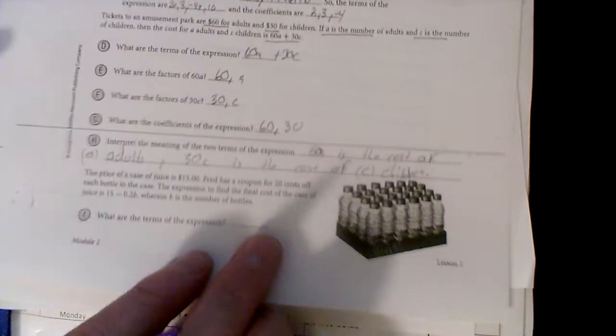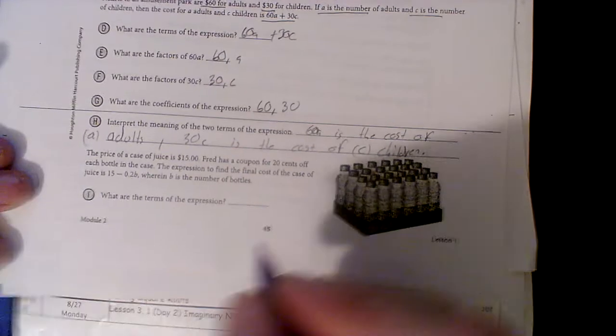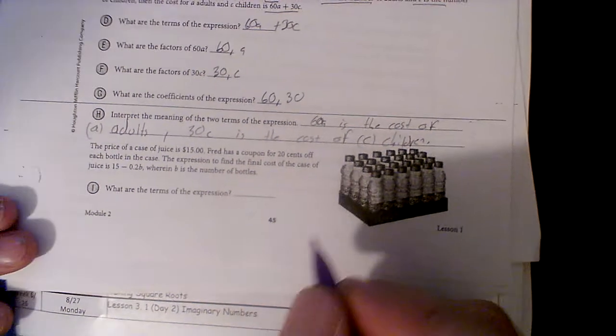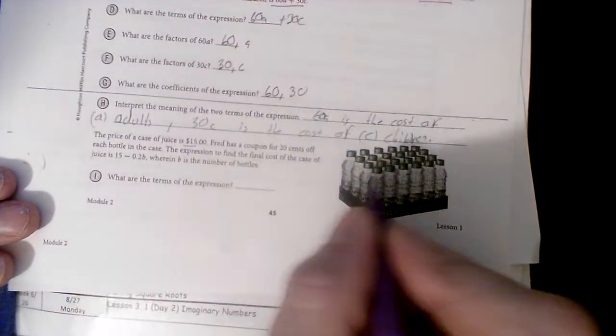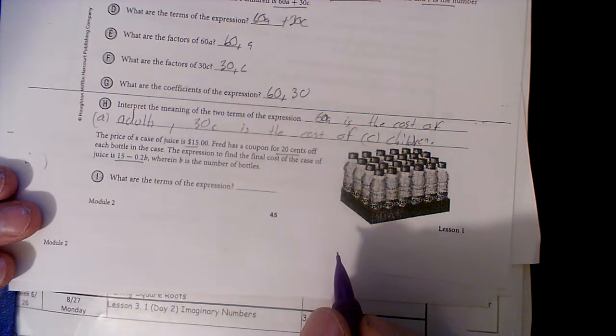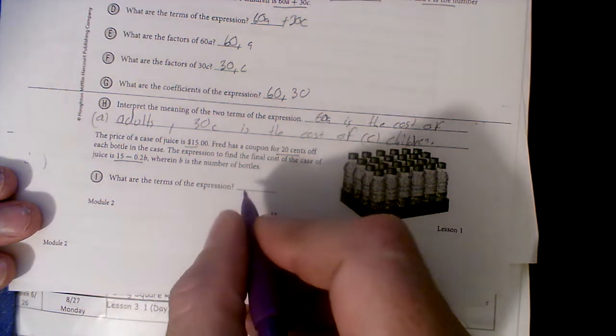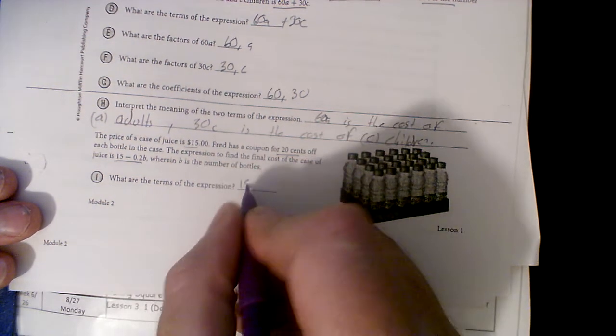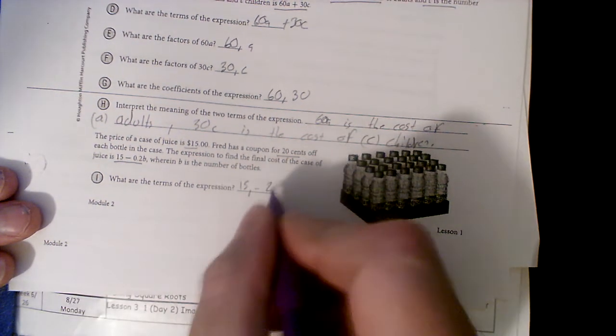All right, we can go one more. Let's do one more together right here. The price of juice is $15. Fred has a coupon for 20 cents off each bottle. The expression is 15 minus 0.2 per bottle, so 15 minus 0.2b. What are the terms of the expression? That is the 15 and the negative 0.2b.